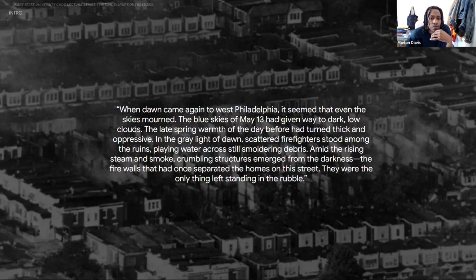When dawn came again to West Philadelphia, it seemed that even the skies mourned. The blue skies of May 13 had given way to dark, low clouds. The late spring warmth of the day before had turned thick and oppressive, and the gray light of dawn scattered firefighters stood among the ruins, playing water across still smoldering debris. Amid the rising steam and smoke, crumbling structures emerged from the darkness. The firewalls that had once separated the homes on this street were the only thing left standing in the rubble. So what I'm referring to is the Osage Ave bombing in Philadelphia.